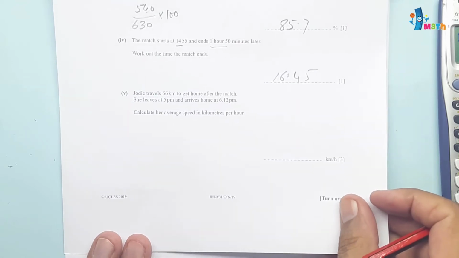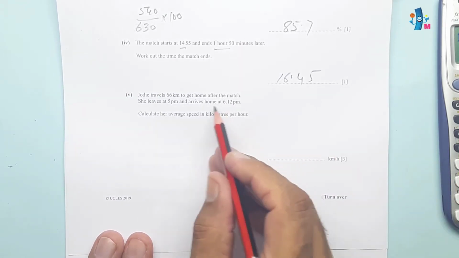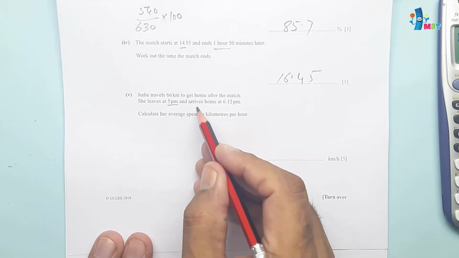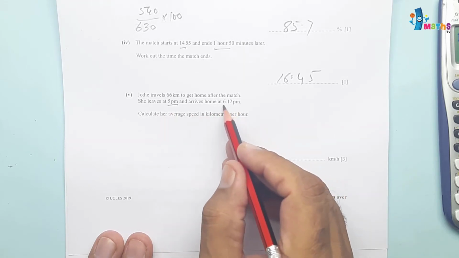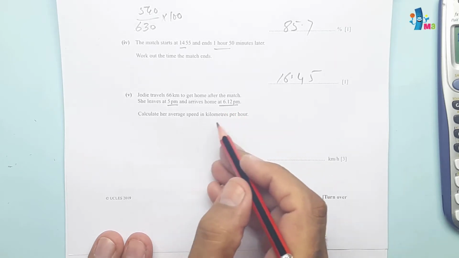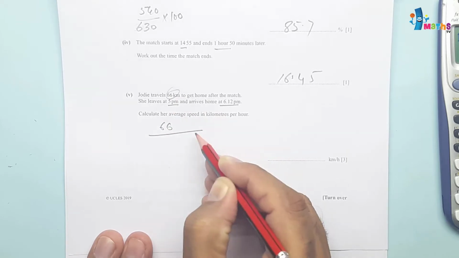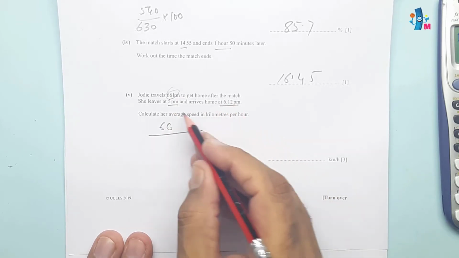Then Jodi travels 66 kilometers to get home after the match. She leaves at 5 p.m. and arrives home at 6:12 p.m. Calculate her average speed. So this is the distance divided by time, and the time now is the difference between these two.